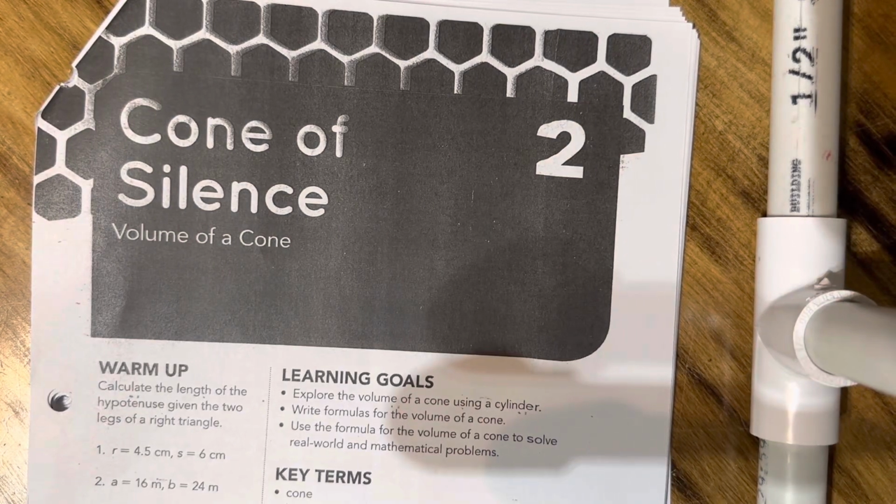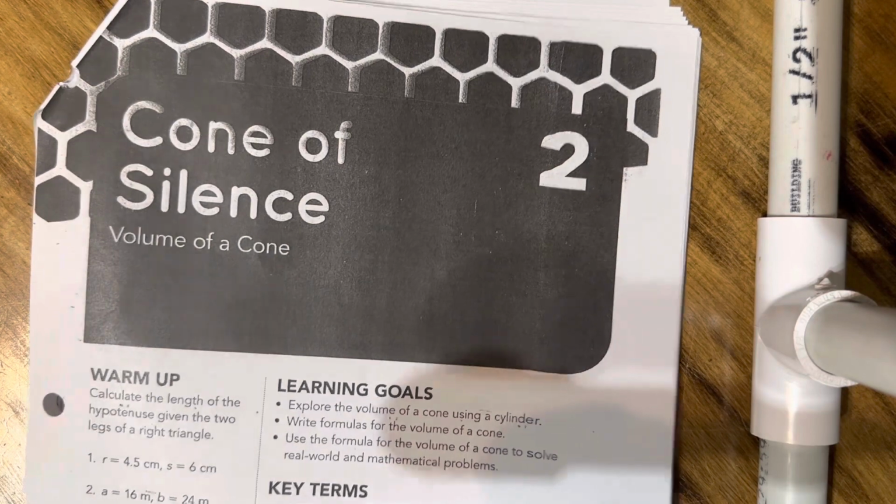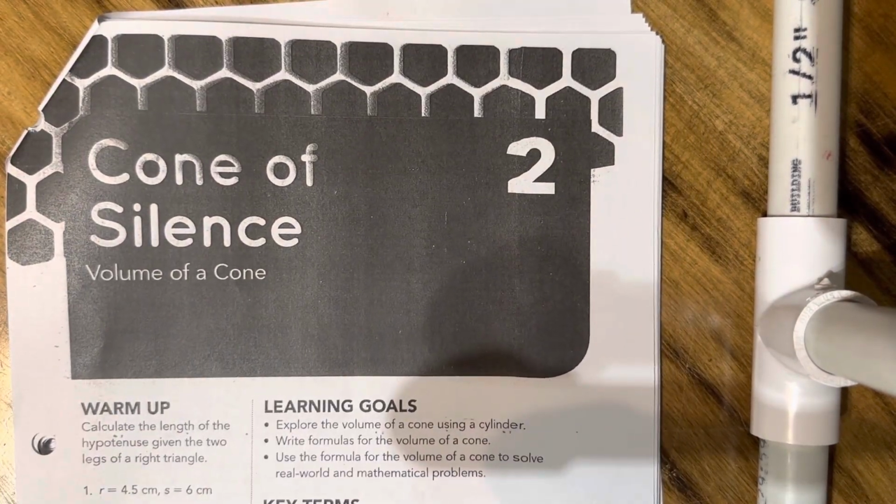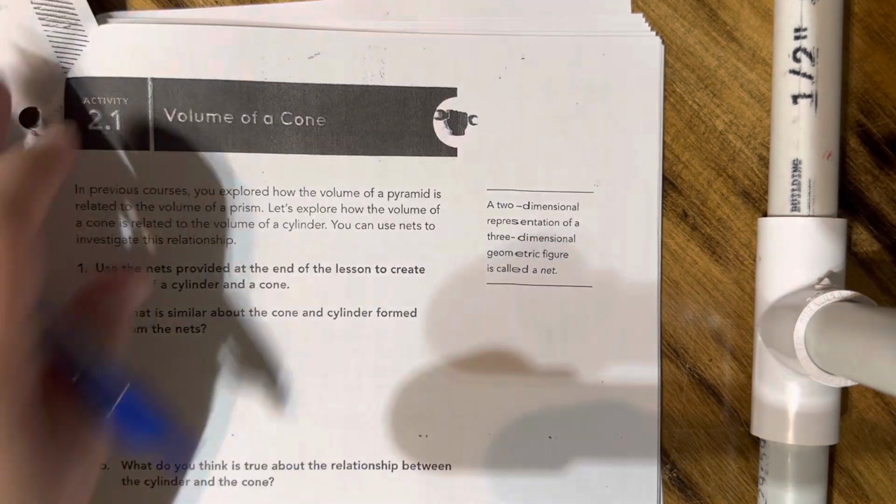Today we're going to talk about the volume of a cone. Before we get into the volume of a cone, I think it's important that we talk about the different parts of a cone. So starting on page 16 in your packet.